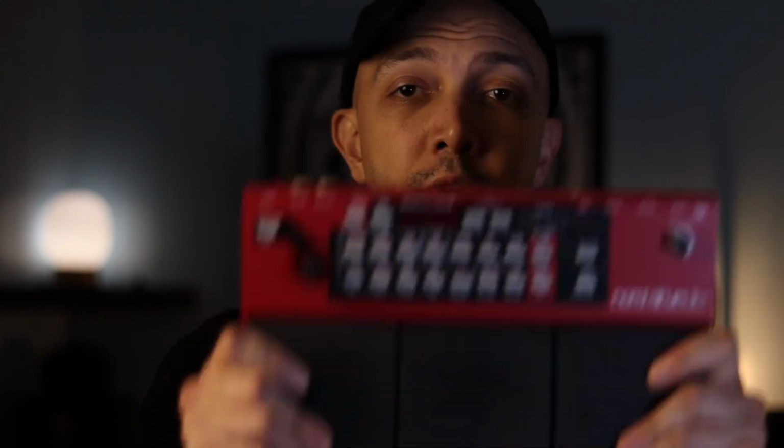Hey, today I'm going to be making a track only using saw waves on the NORD drum. I might use Ableton's wavetable as well, but everything that I use will just be a saw waveform. Okay, here's what we got.